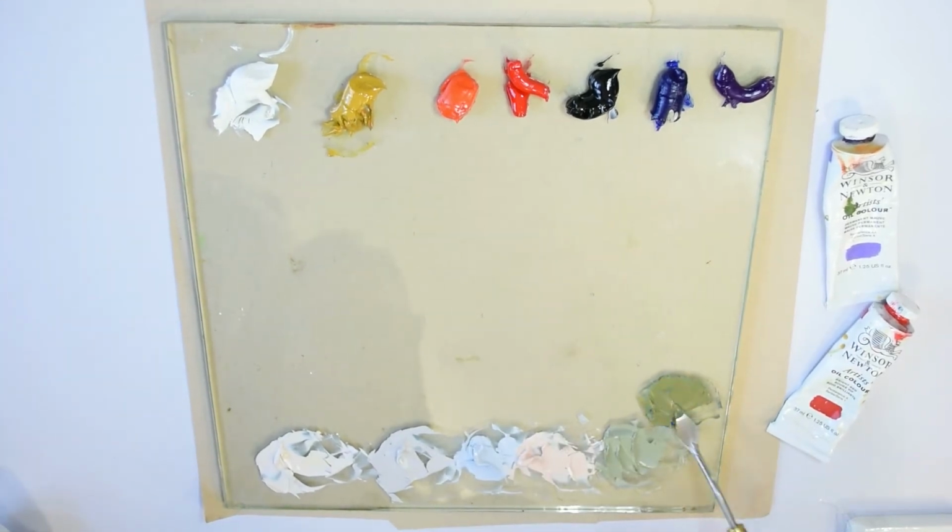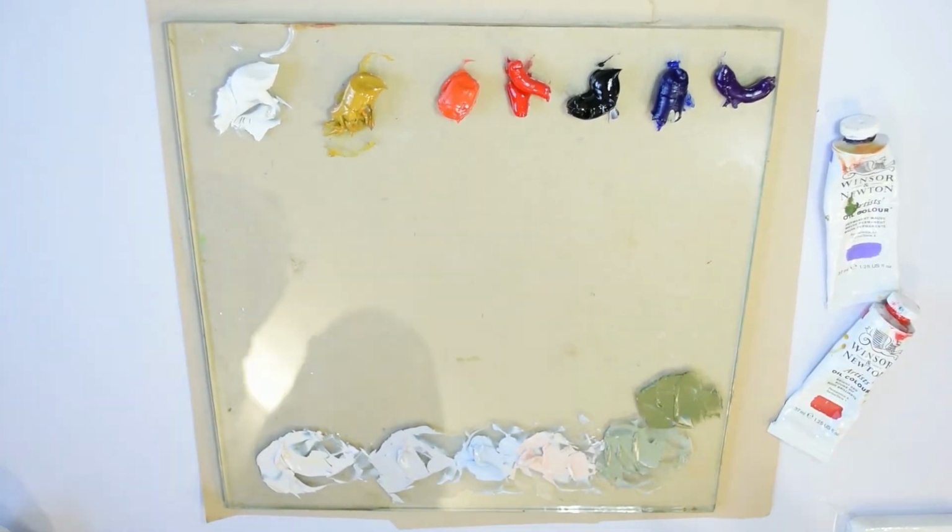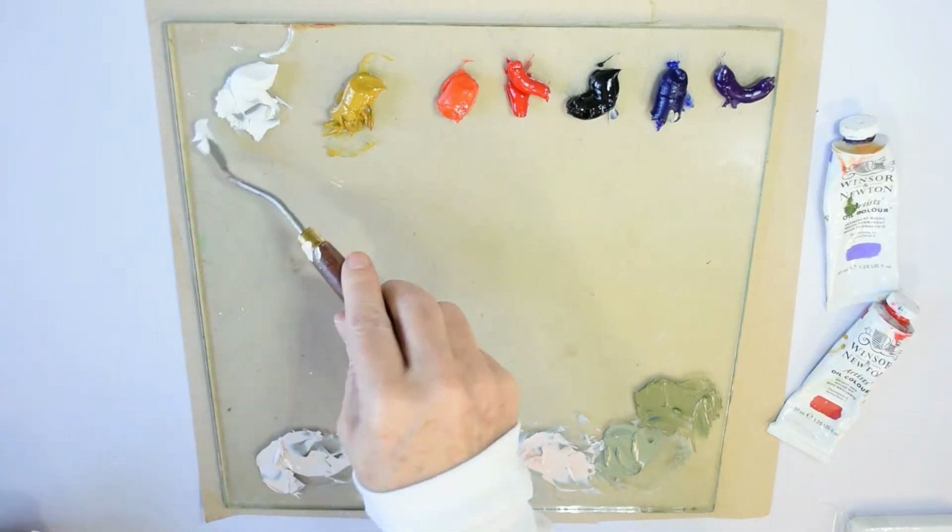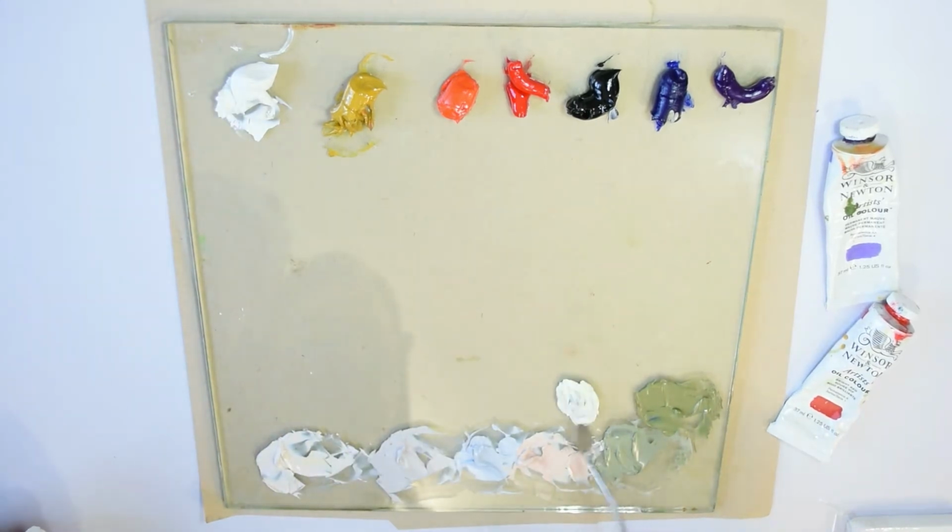I can't wait to paint this beautiful ballerina. I'm loving the vantage point looking down from above her. I'm putting my mixed colors onto my palette in the same way I laid them out on the computer. The lights at the bottom, the mid values in the middle, and the darks at the top.